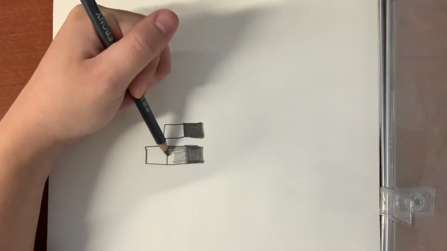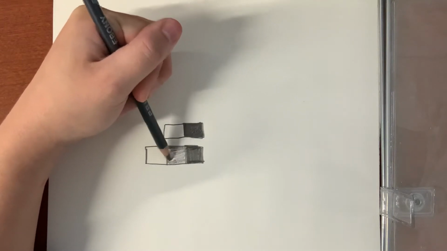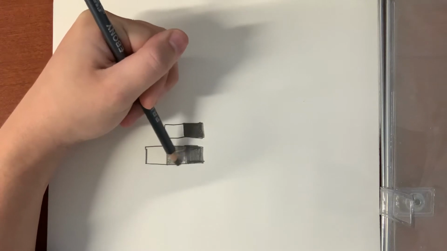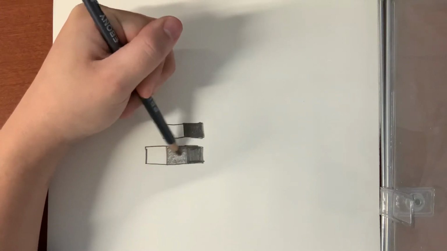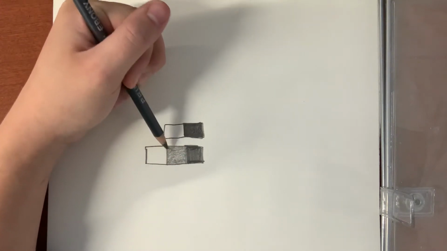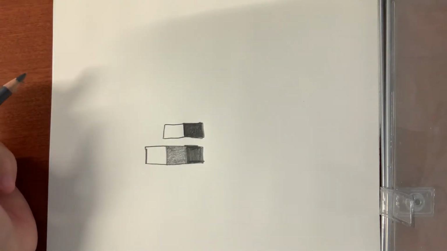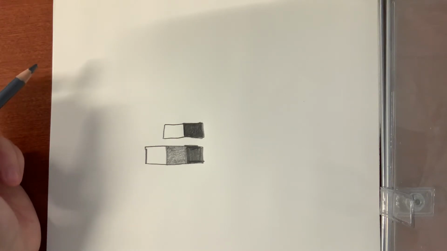And it's that in-between that we really have to work at, figuring out how light or dark something is, because that's how we get not just value, but depth, and contrast. It makes things interesting to look at.